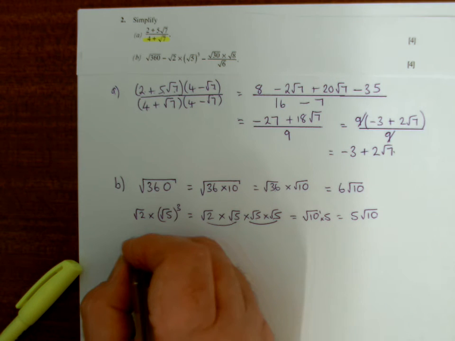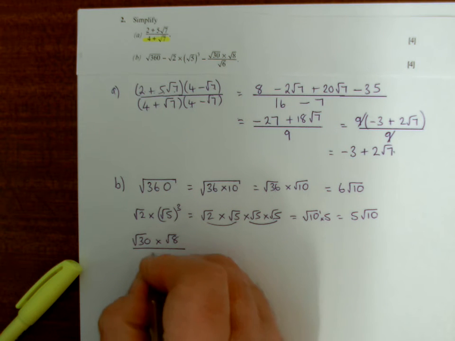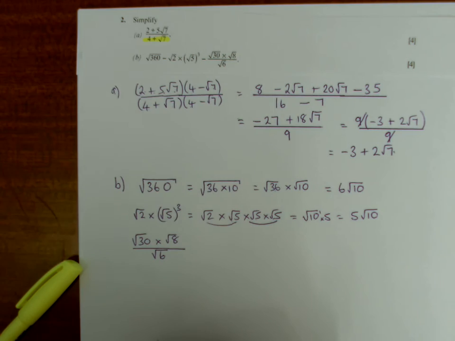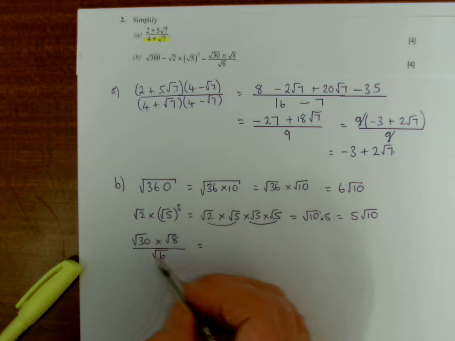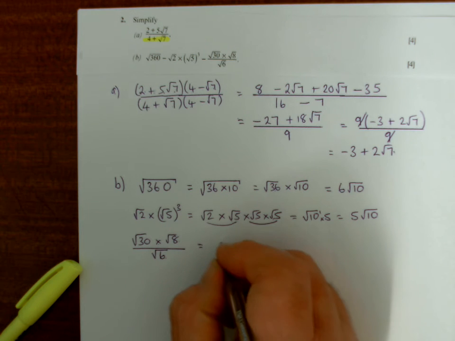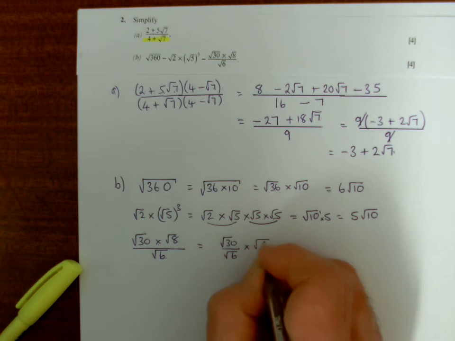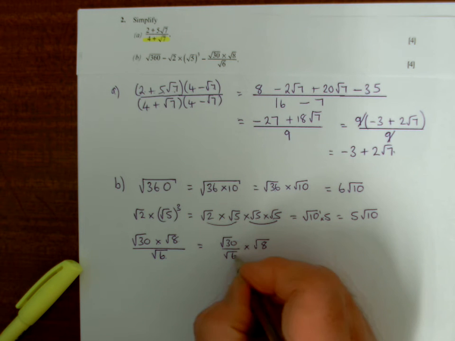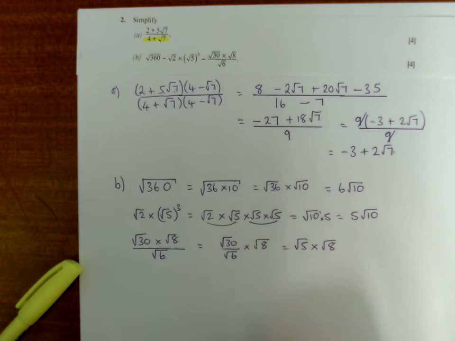And the last expression, root 30 times root 8 divided by root 6. Okay, that's the product, so I can put this as either root 30 over root 6 or root 8 over root 6. Well, because 6 will divide into 30, it's better to pair it up with the root 30. So that'll be root 30 divided by root 6 times square root of 8. Then this can be rewritten as the square root of 5. 6 into 30 equals 5. So that's root 5 times root 8.